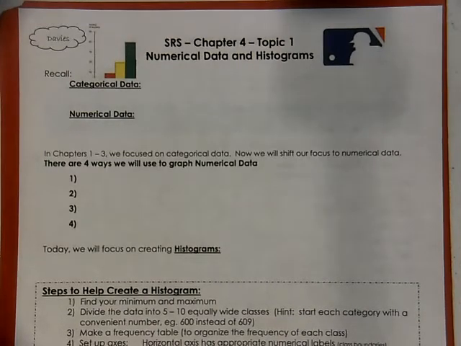Hey everyone, today we are starting chapter 4, which is focusing on exploring numerical data. Okay, so we learned a little bit about the difference between numerical and categorical data back in chapter 1. So we're first going to recall that, and then throughout this entire chapter we're going to talk about how to graph numerical data in various ways and how to interpret what these graphs are telling us and how we describe these distributions. So first, let's recap.